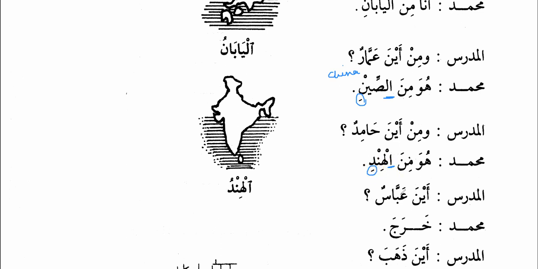Mudarris says, Aina Abbas? Where is Abbas? Now, there is no min, so the translation is, where is Abbas? Muhammad says, Kharaja. Now, this kharaja is the past tense. Kharaja means he exited. And how do you know this is a past tense? Because of the haraka: fatha, fatha, and fatha, as discussed before in the previous lesson. It is on the scale of fa'ala. So it's a past tense, meaning he exited.